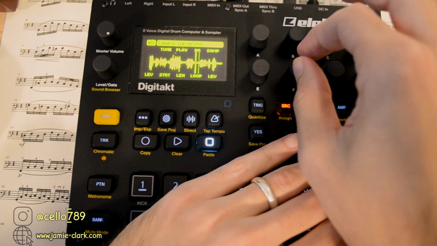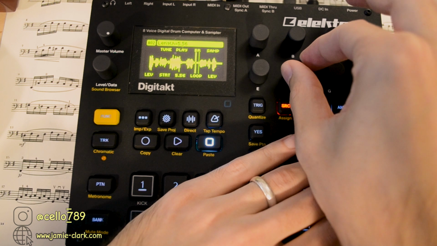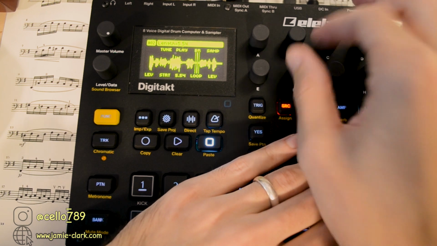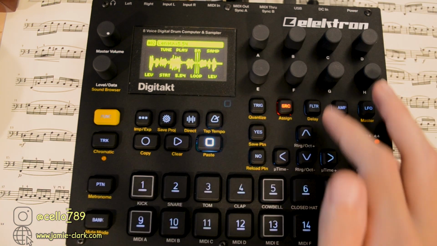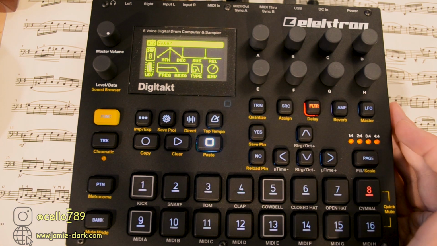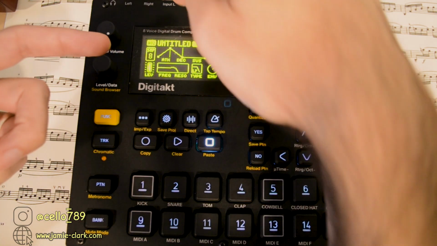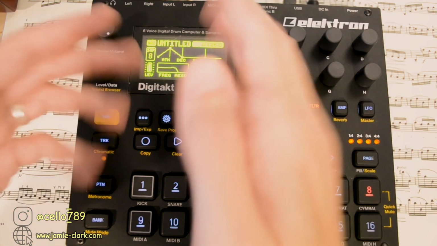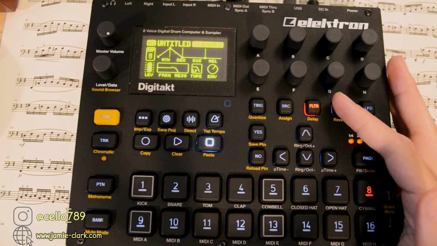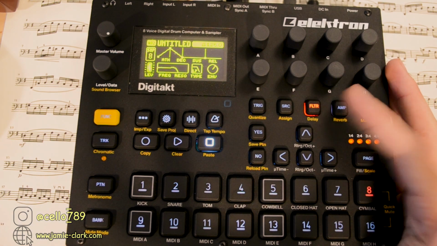Let's see if I can get like a little bit of a cleaner loop by changing the length. There, less of a pop. If you're doing it by the sample, you want to look for the zero crossing where the waveform goes above the axis and then below the axis, right where it crosses, there's going to be less of a click there, if that's where you cut your samples.